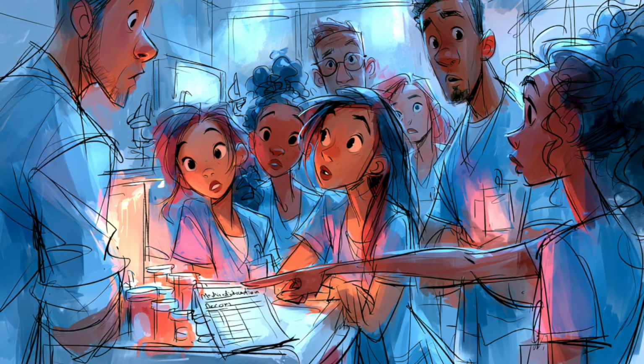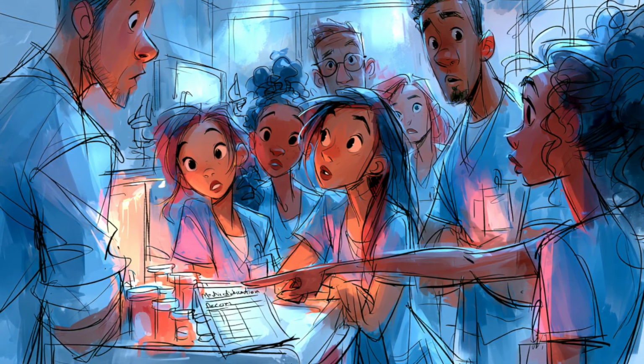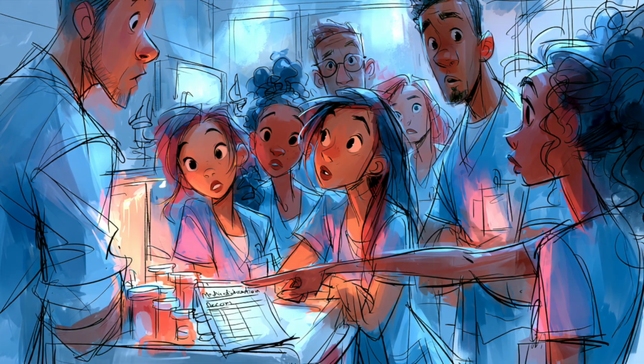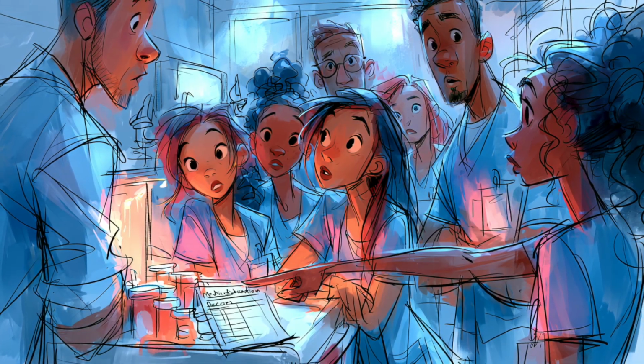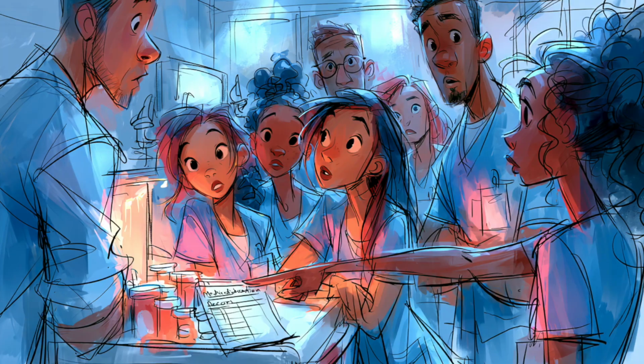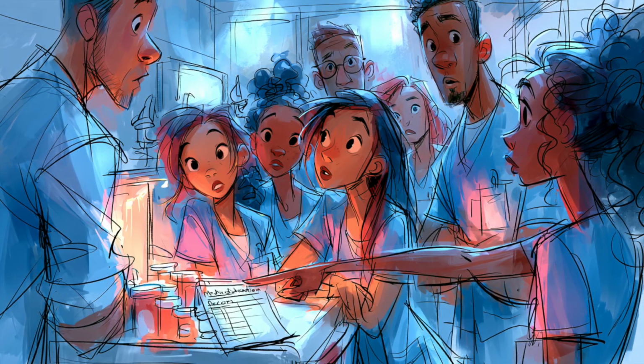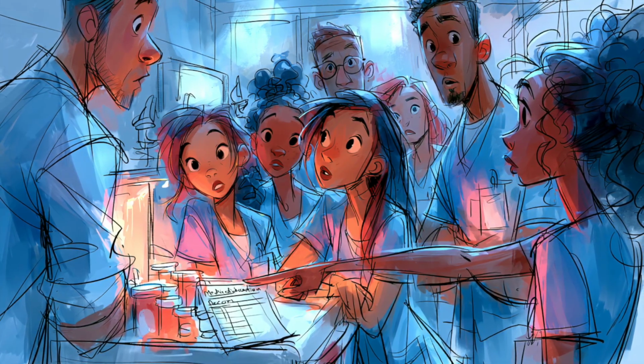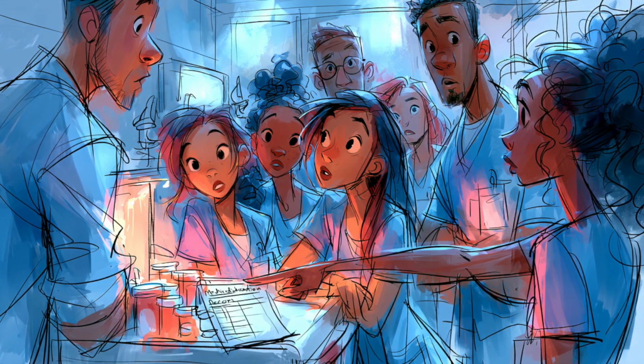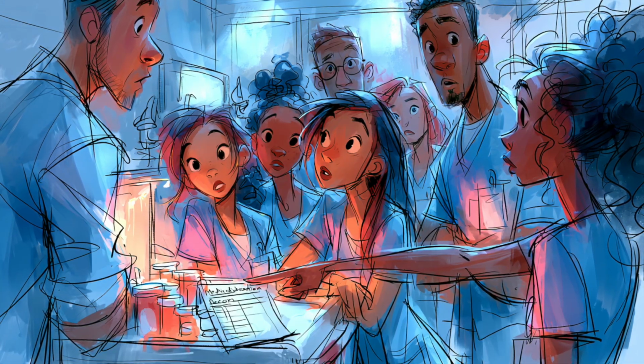Question 4. True or false? Aspirin is generally avoided in children and teenagers with viral illnesses because of Reye syndrome risk. The correct answer is true. Rationale: aspirin use in children and teenagers with viral illnesses, such as flu or chickenpox, has been linked to Reye syndrome, a serious condition affecting the brain and liver.